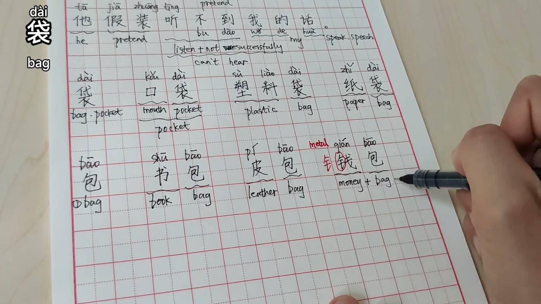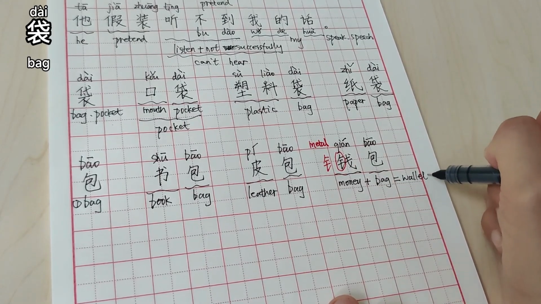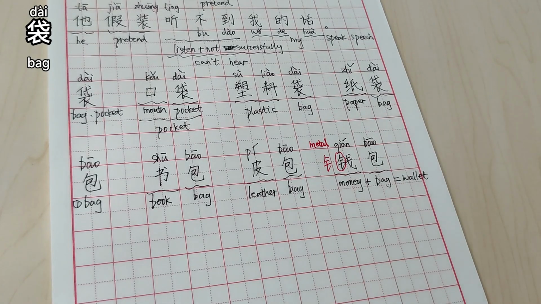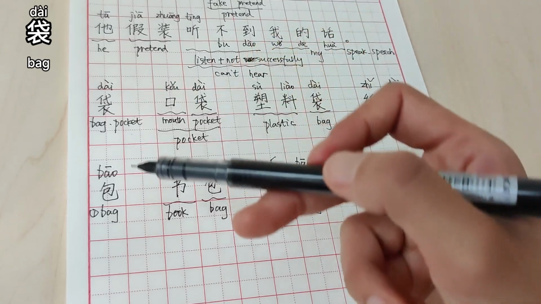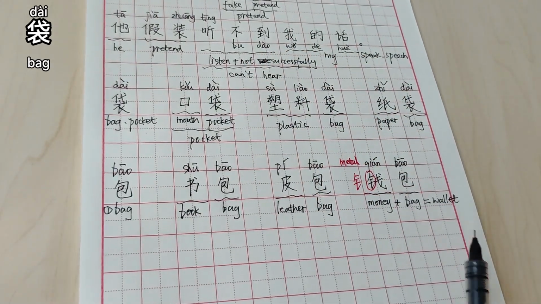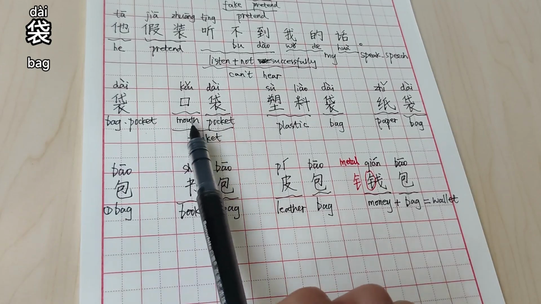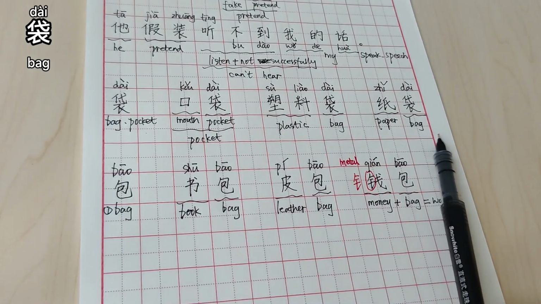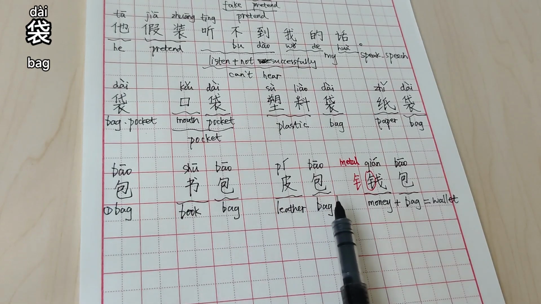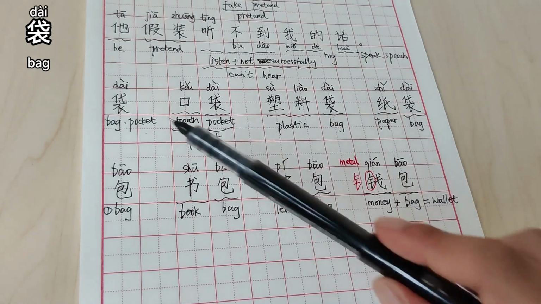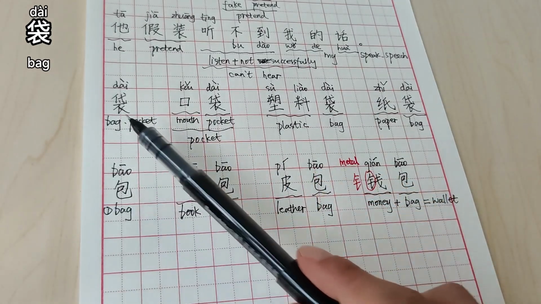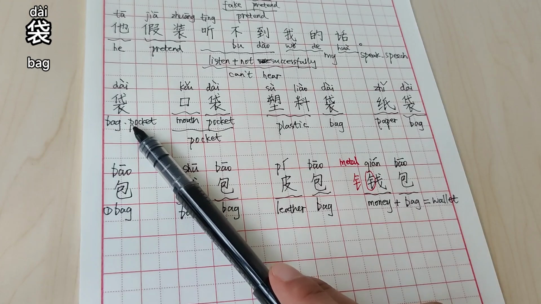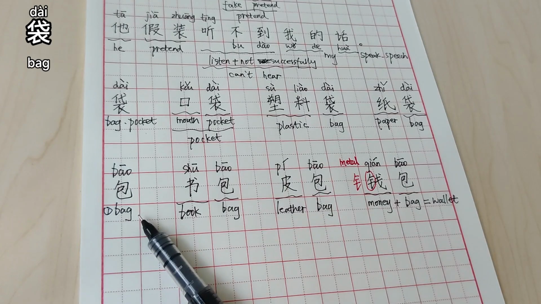So money, bag, make wallet. Okay. So now let's take a look at the 袋和包. You see the combination of them. For the 袋, we have 口袋, 塑料袋, 纸袋. And for the 包, we have 书包, 皮包, 钱包. So we can see they can all mean bag, but the 袋 focuses on the function, the bag that can store things. And for the 包, it focuses on the design, like handbag, wallet, leather bag, etc.